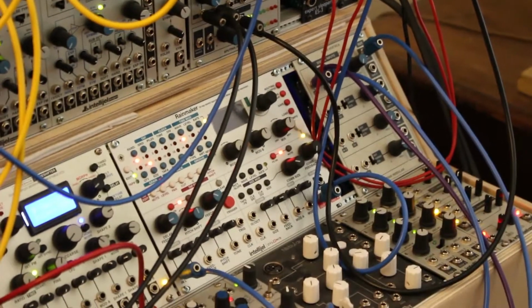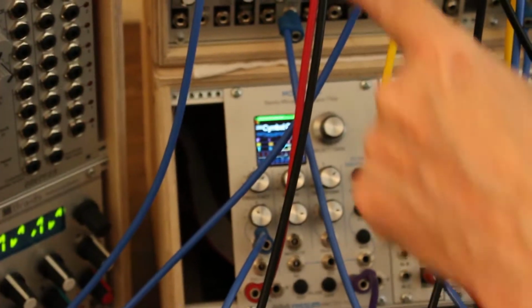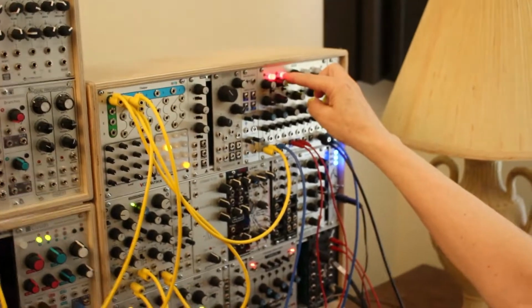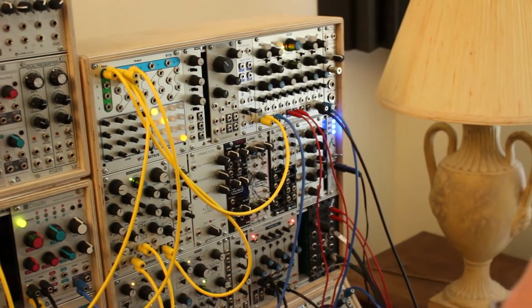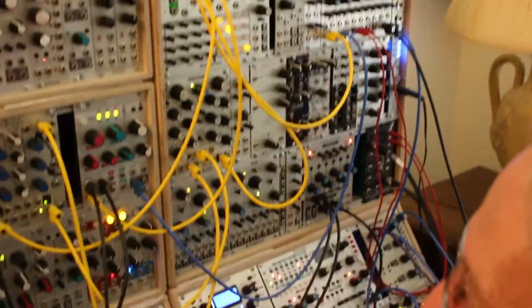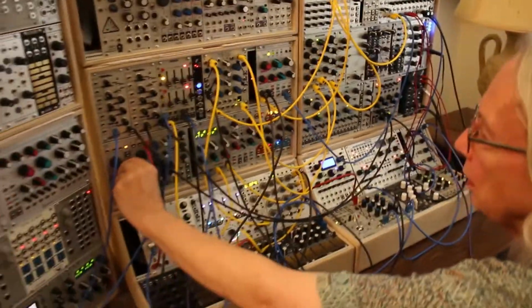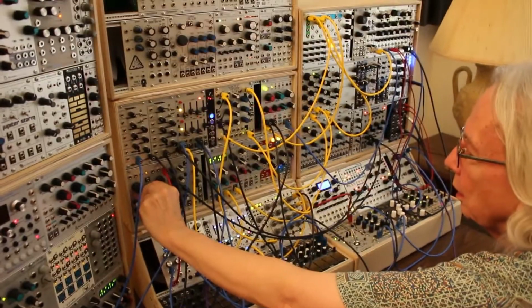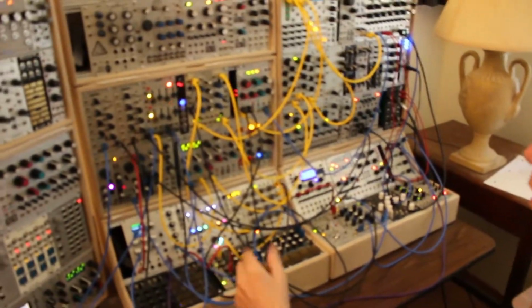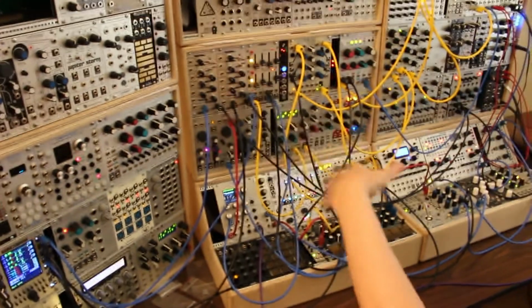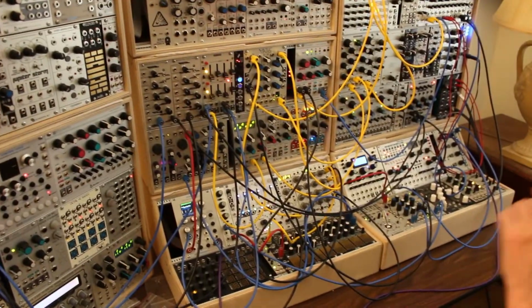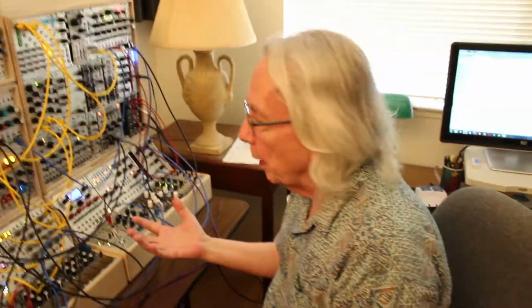So that's what's going on with the EMU and the digital delay coming from the DPO. And that's just one of the signals here. And I'm not going to try to tune that again. I mean, it's not in tune with the rest, so let's just turn it off. There you go. So that's basically what's going on in this patch. I skipped a few things, but I think you get the idea.